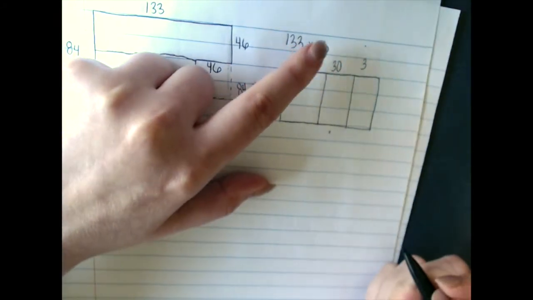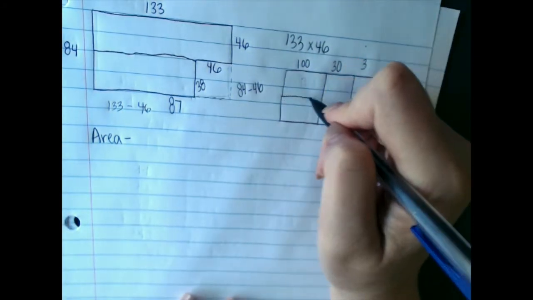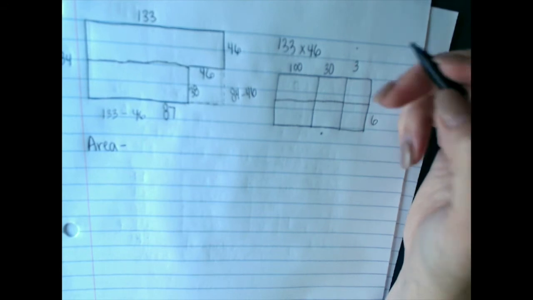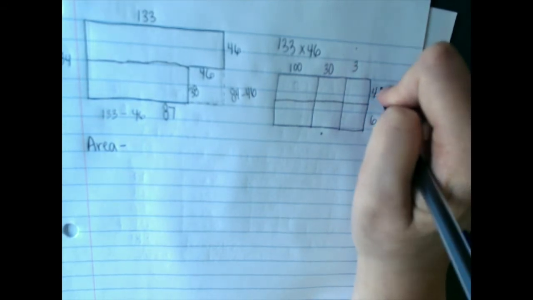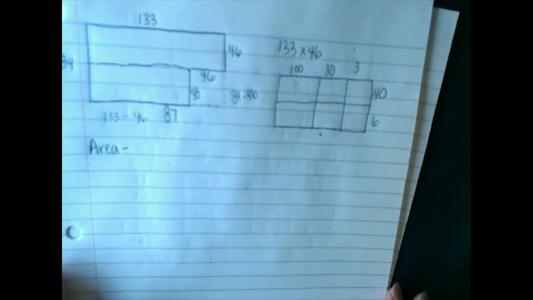Then I'm going to decompose 46 the same way. I have 6 ones, that equals 6. Then I have 4 tens, and that equals 40. I'm going to do my multiplication to figure out the inside of these boxes.